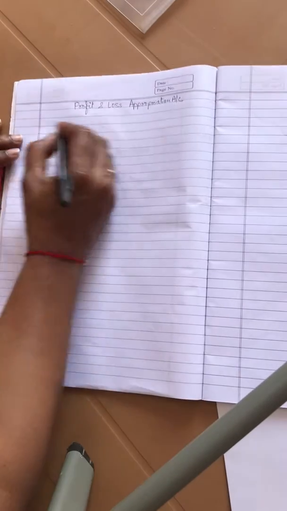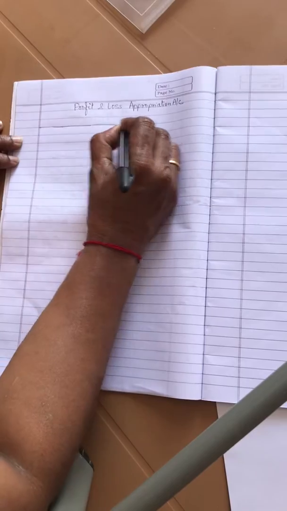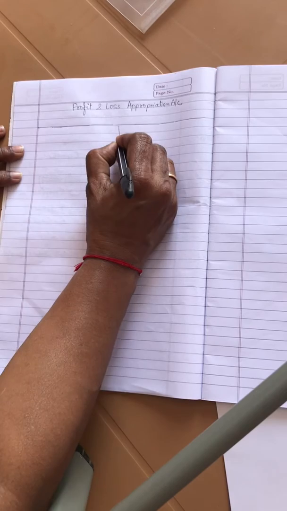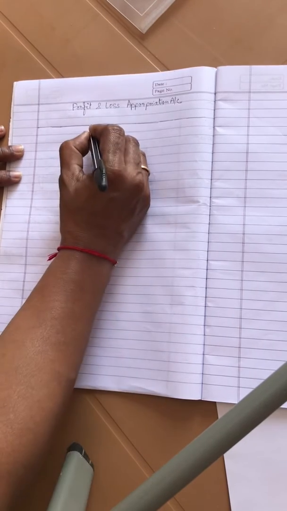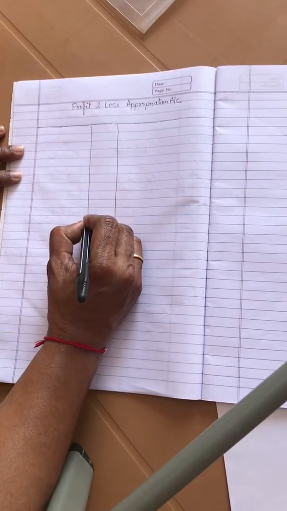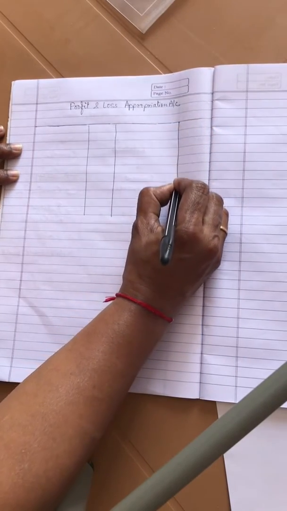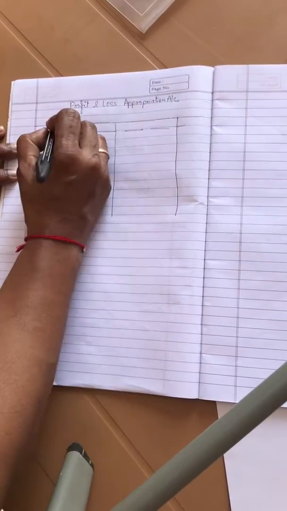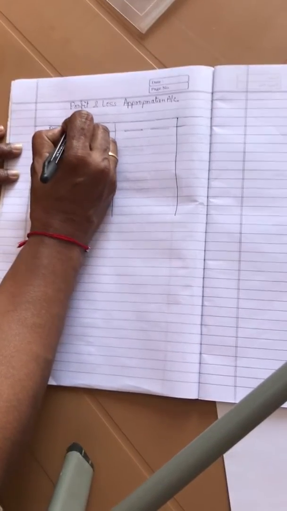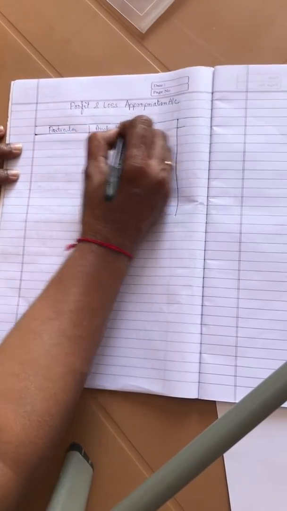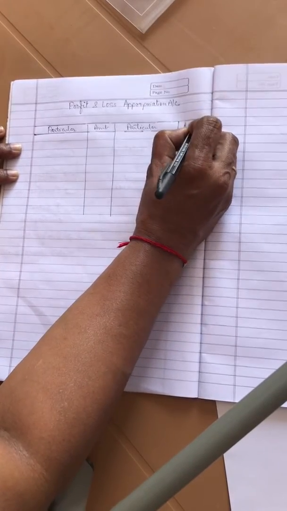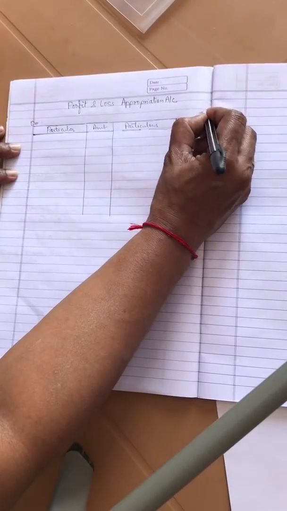So this is your format. Please spare me for my linings, I'm not having the scale right now. This is the way you have to make the format. You have only 4 columns here. One is the particulars column. This is your amount column. Then again you have particulars column, and then you have amount column. This is your debit side and this is your credit side.